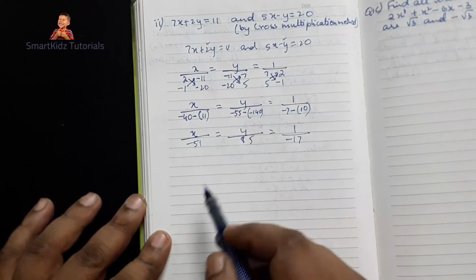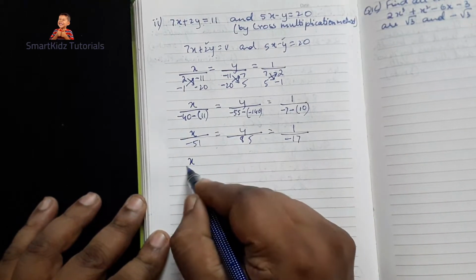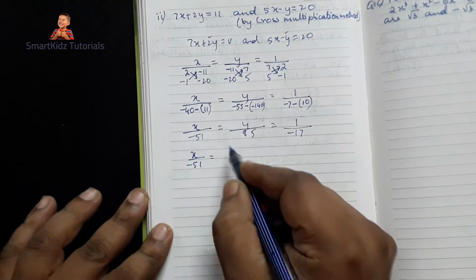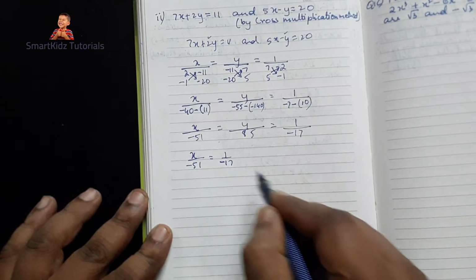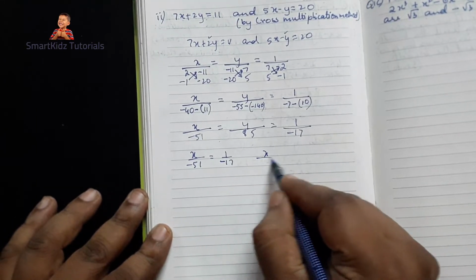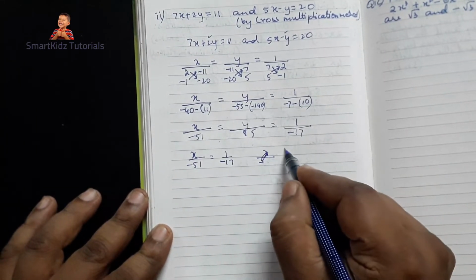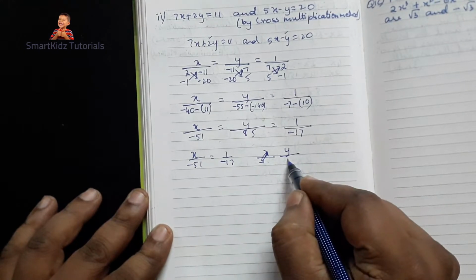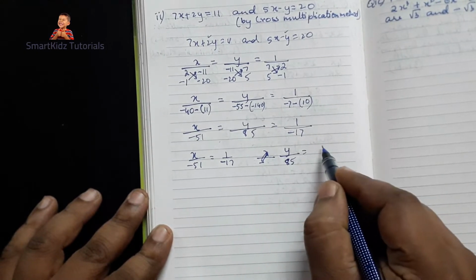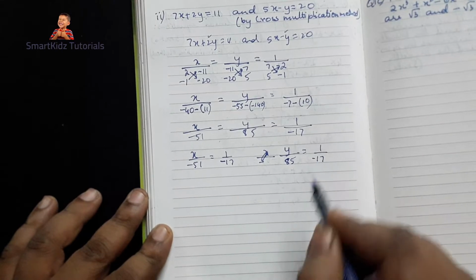So the next step would be x upon minus 51 equal to 1 upon minus 17, and y upon 85 equal to 1 upon minus 17.